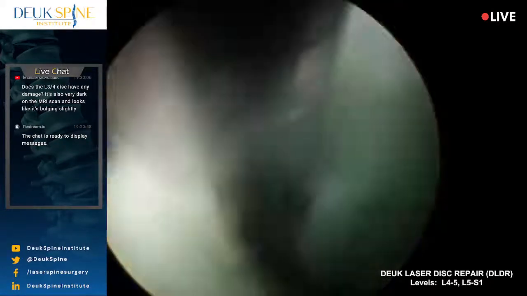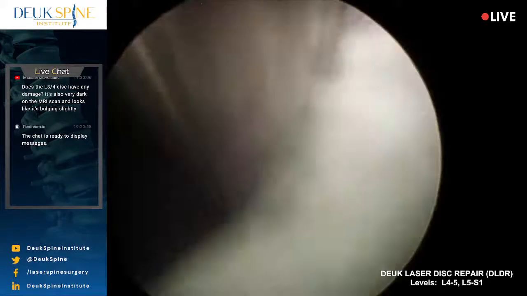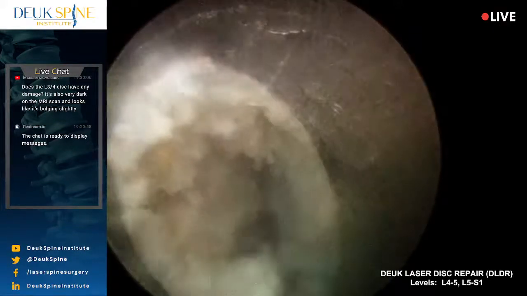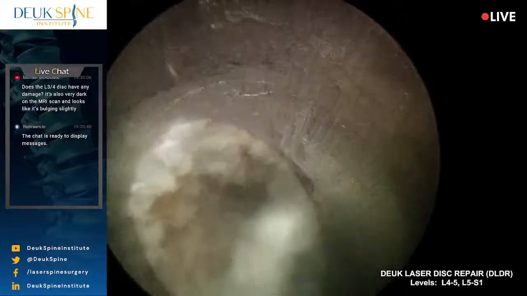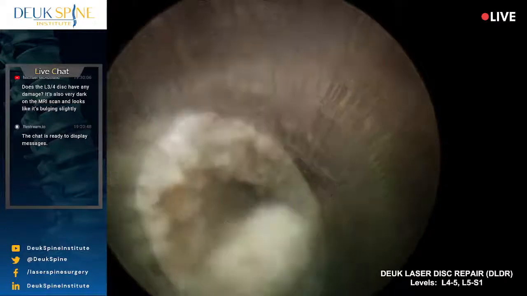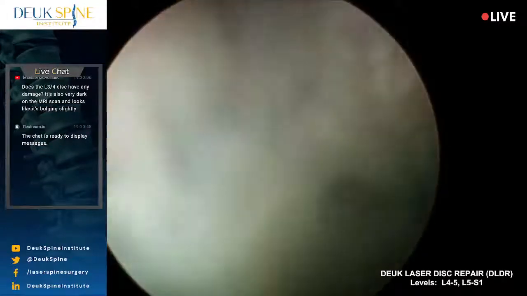But it takes, oh man, a lot of herniation pieces here. Pretty good sized chunks coming out. Well, we knew this was going to be a big herniation. We could see it on the MRI.